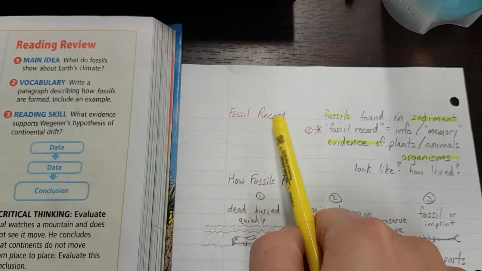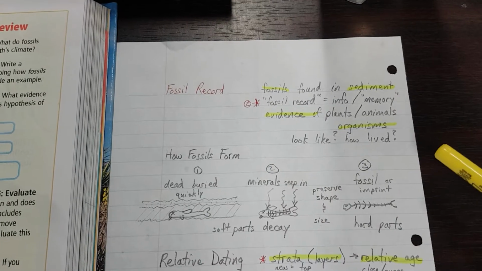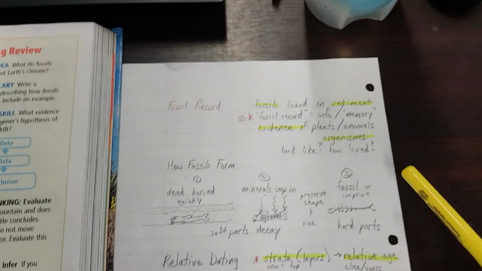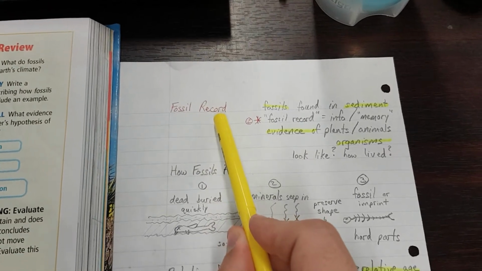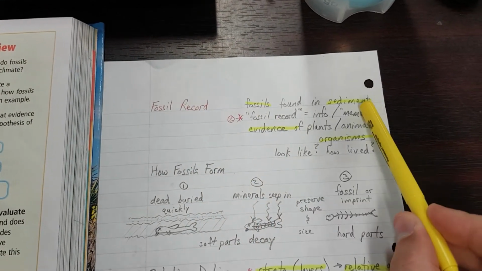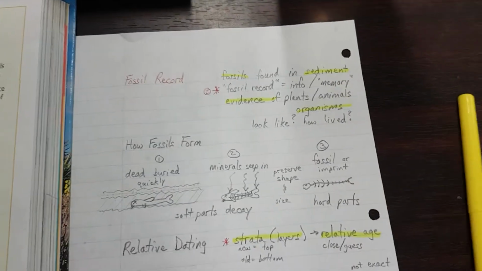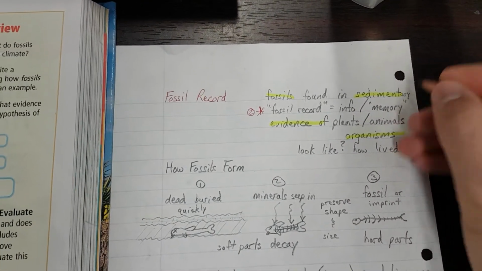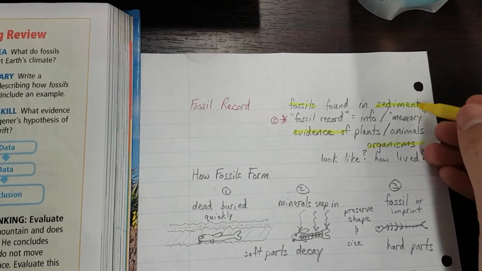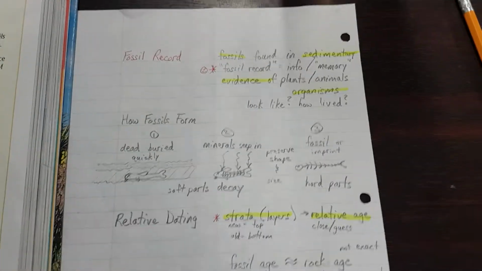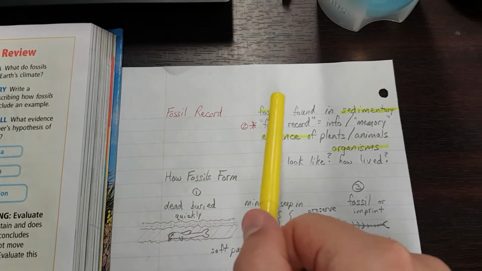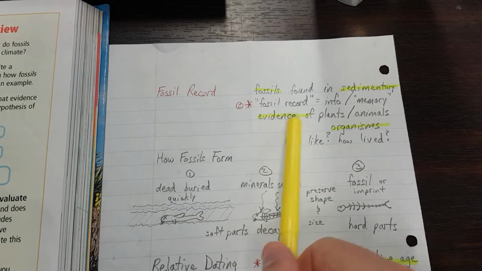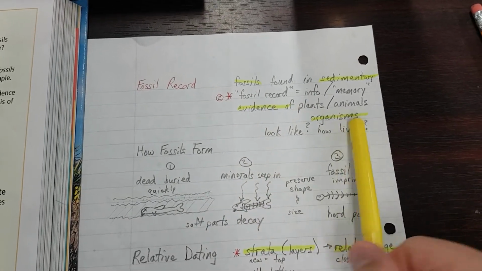The fossil record helps us understand what? Oh, no, let's phrase that differently. The fossil record is fossils that are found in sediment or sedimentary rock. Let's change that so we can say it correctly. S-E-D-I-M-E-N-T-A-R-Y. And now that we say sedimentary, we'll remember to say sedimentary rock. So, fossils are found in sedimentary rock and are evidence of organisms that once lived on Earth.